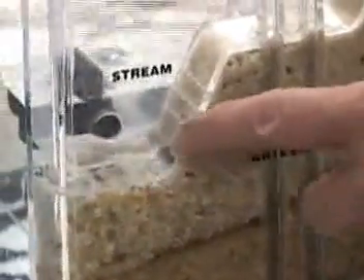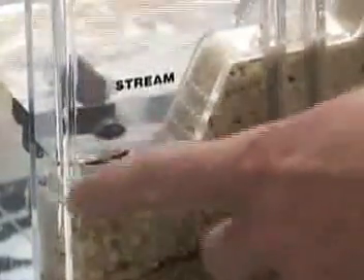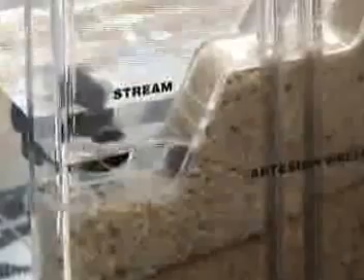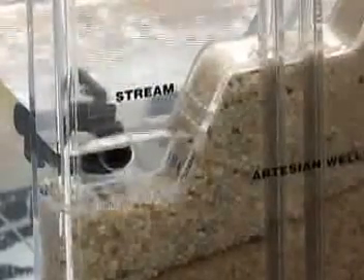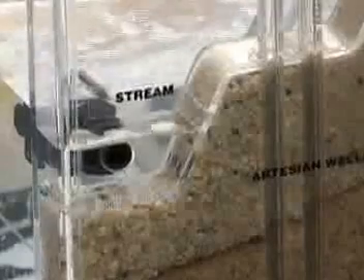So now you can see the water is emptying into here. This is porous, so the water is now going into the simulator. And if you can see it, you can see the water rising in the wells.